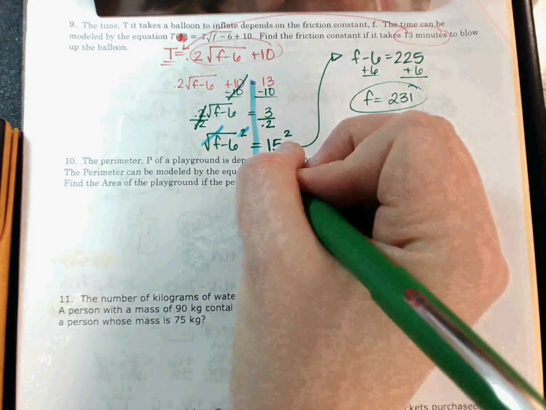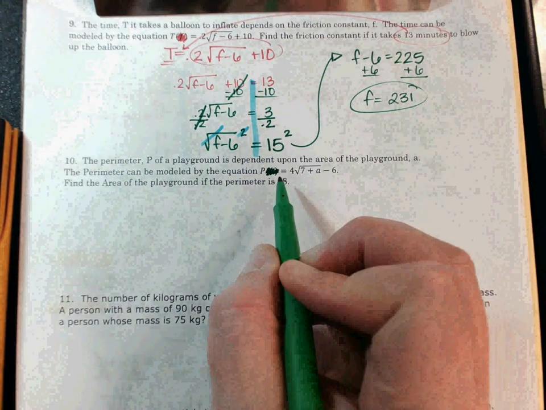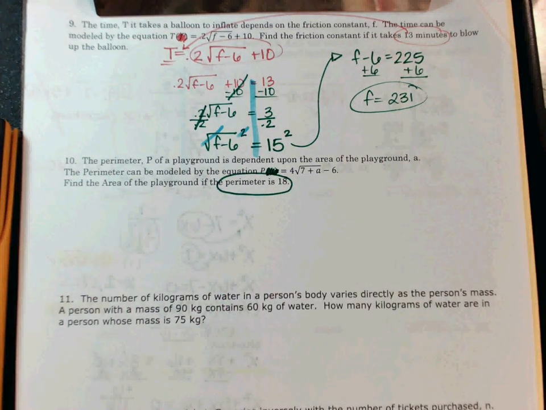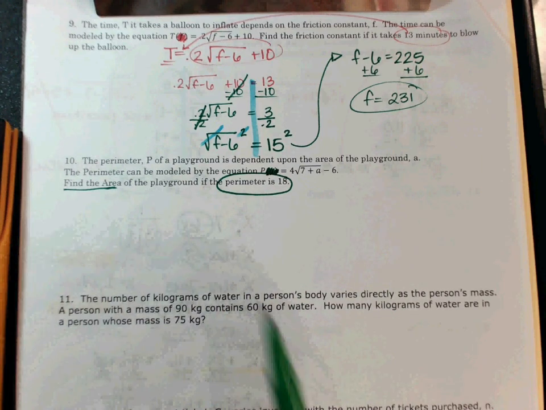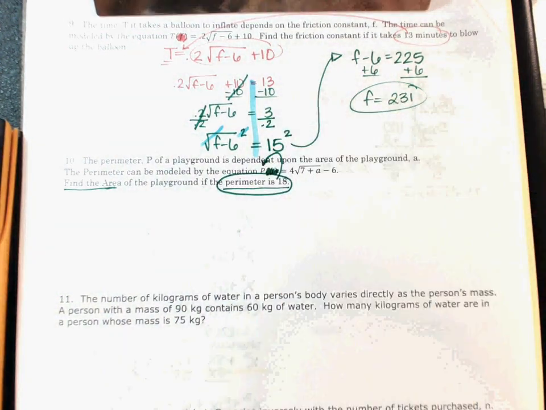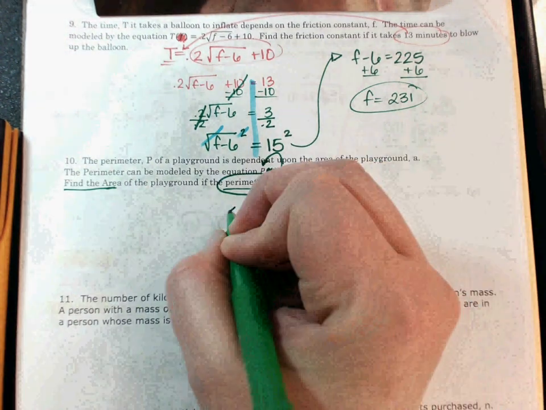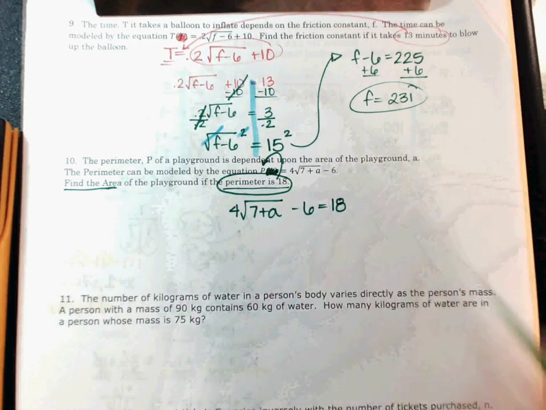Cross out your A. What number are they giving you? 18 is which letter? Is it the A or the P? It says, find the area if the perimeter is 18. So where am I plugging in 18? For A or P? For P. Very good. Right there. So I'd have 4 square root, 7 plus A minus 6 equals 18.